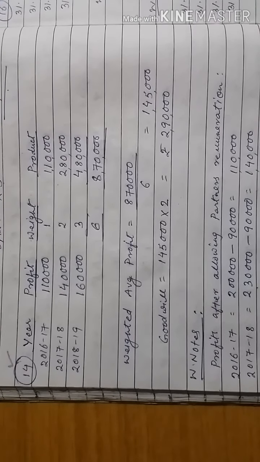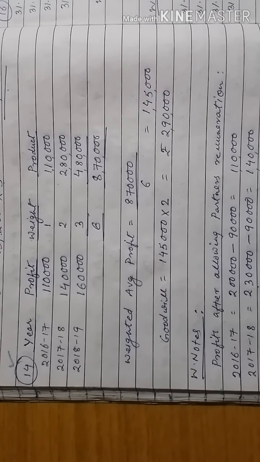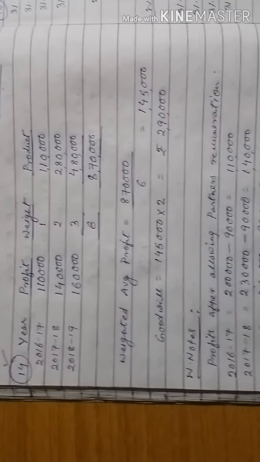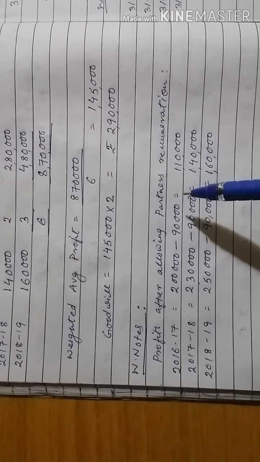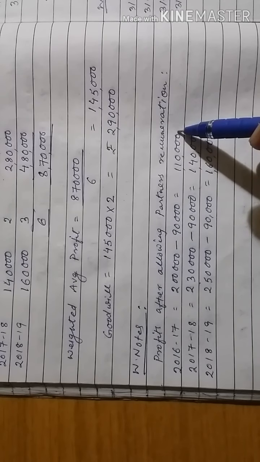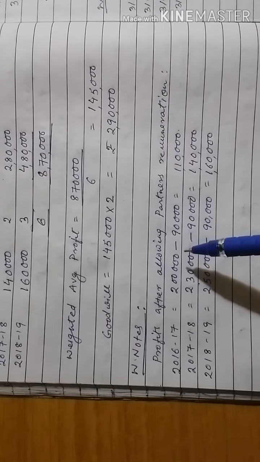So if you go through the question, goodwill is to be valued at 2 years purchase of the last 3 years' profit after allowing partners' remuneration, and the profit that is available is before allowing it. So net profit before partners' remuneration is as given in the question. So we have to deduct the amount of remuneration provided to the partners. If you go through the working notes first, we will calculate the adjusted profit which has to be taken into account for calculation of weighted average profit.